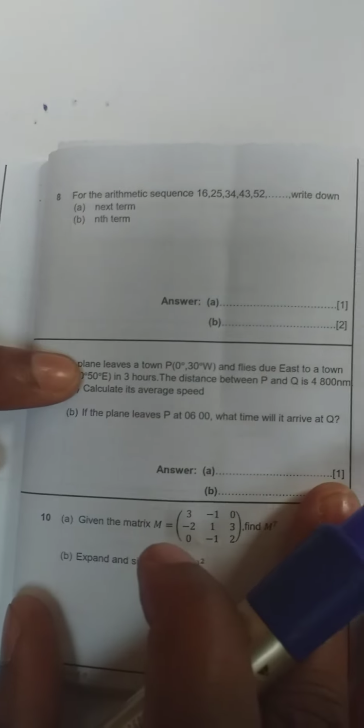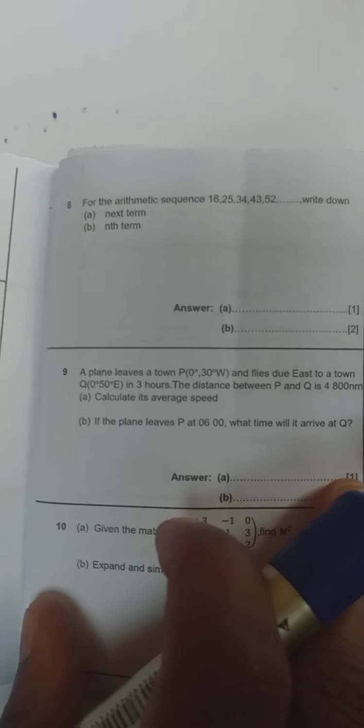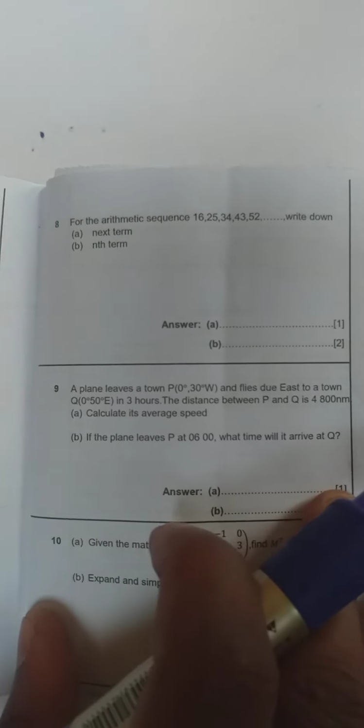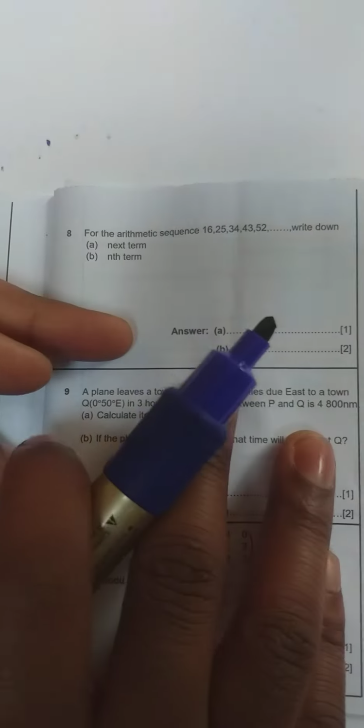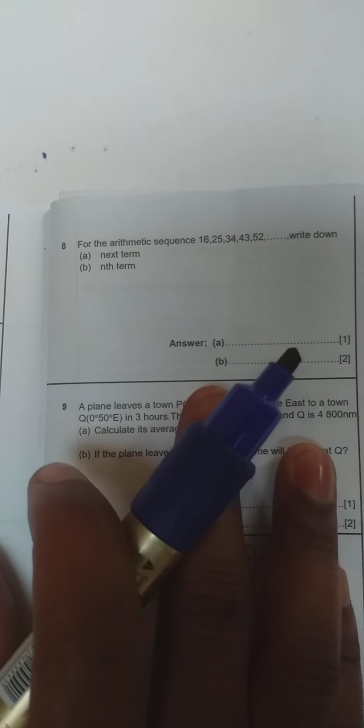So this one now is for 2018. Okay, so for 2018 we have another question on the sequence and series. We have been given the arithmetic sequence, which is 16, 25, 34, 43 and 52. Write down the next term as well as the nth term.